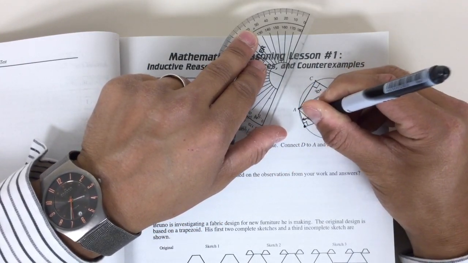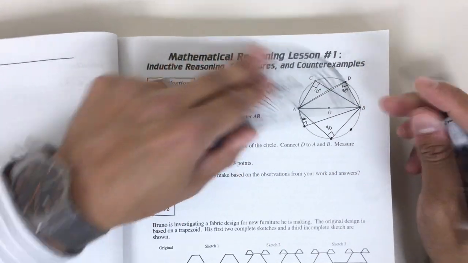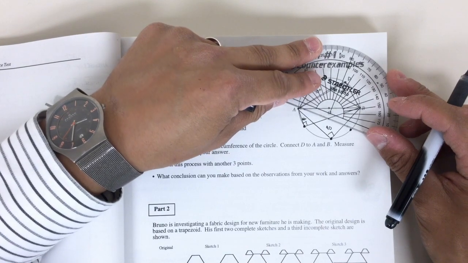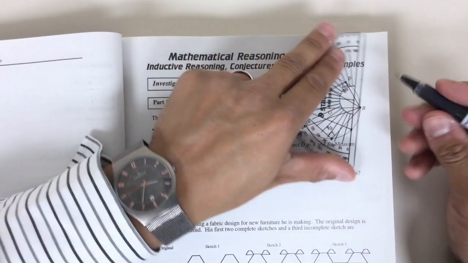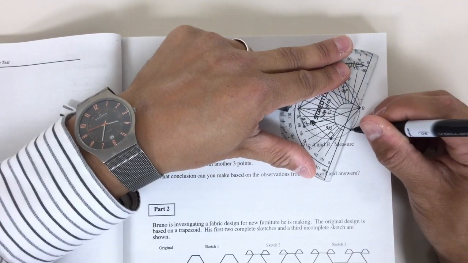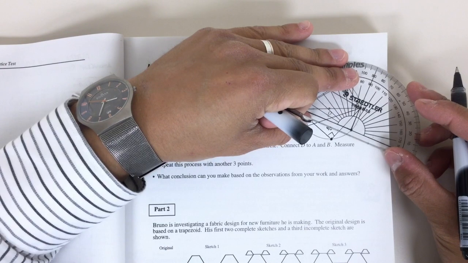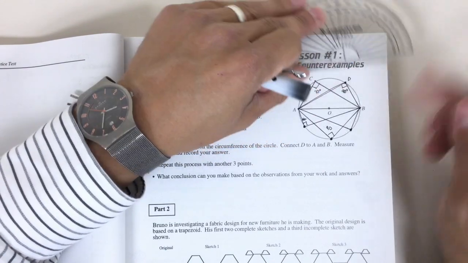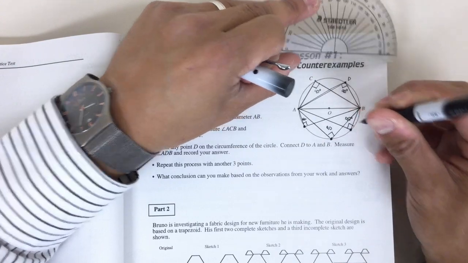So that was 90 degrees there. And I'll do it a 3rd time like I was instructed to do. And let's connect those dots. You're going to end up with several different triangles that are all, perhaps, yes, 90-degree angles, or right triangles.